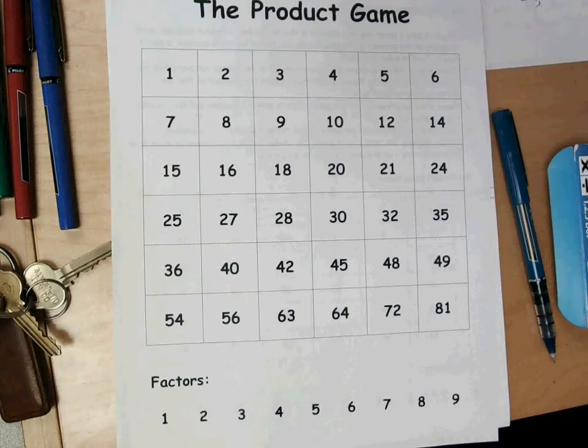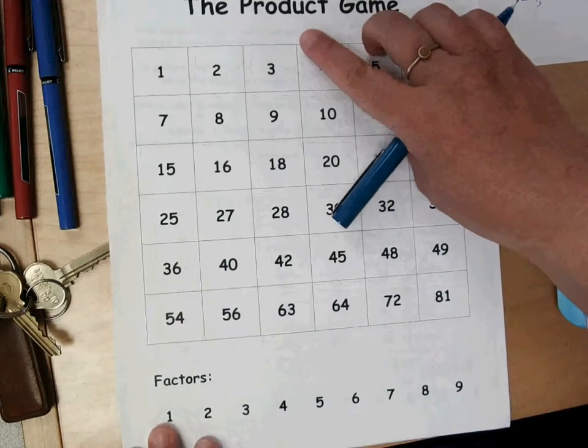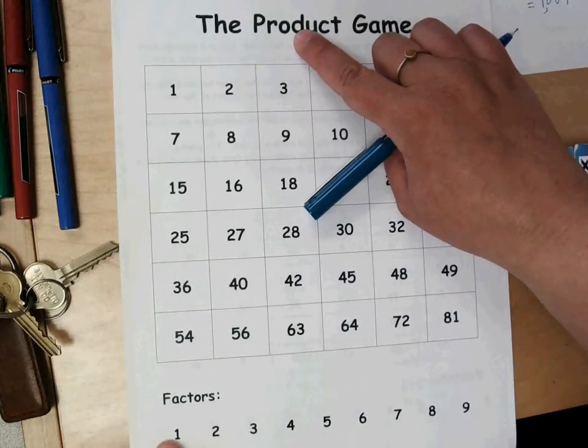In this video, I'm going to show you how to play the product game. I have my good friend Ted Bieber here, and you don't see this part, but off camera, Ted and I are going to play rock, paper, scissors to see who goes first. Rock, paper, scissors, okay. And he won, so he's going to go first. And the word product, we've talked about this before, but it means the answer to a multiplication problem.